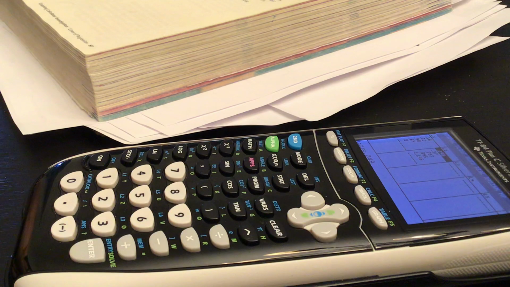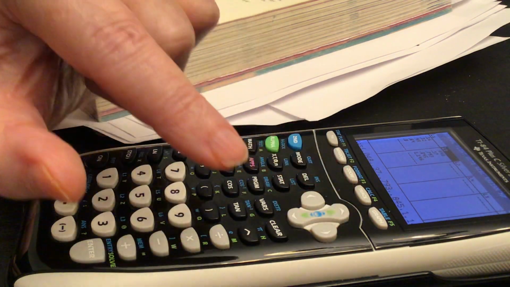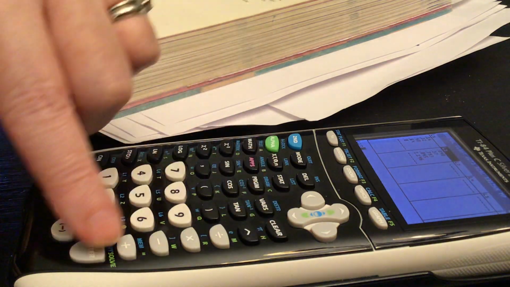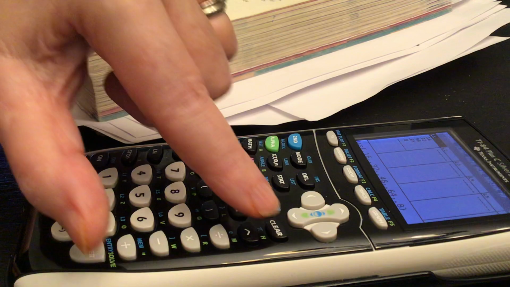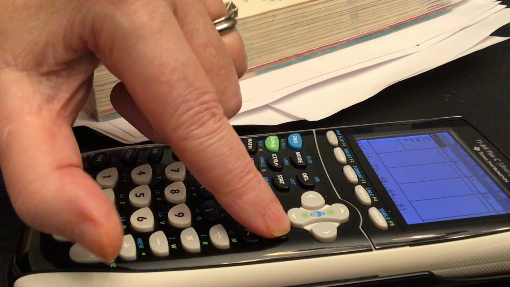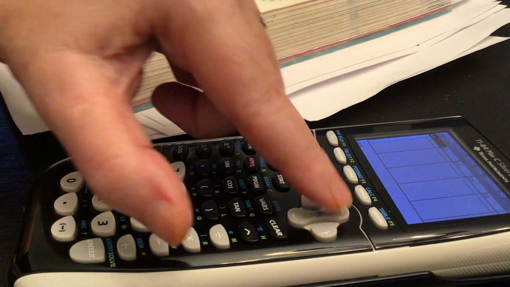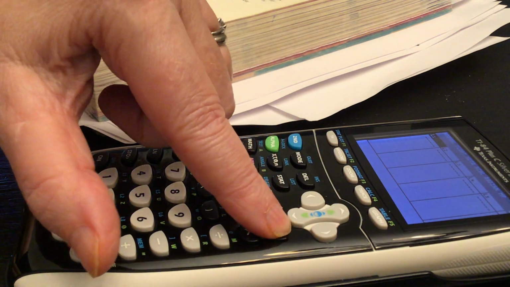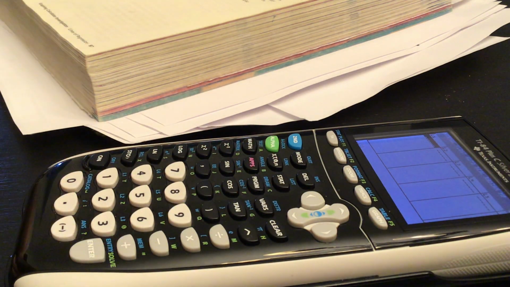You'll be in Stat. Now I'm going to toggle up and clear this table. So what I'm doing is I just toggled over, hit clear, hit enter. The first time, when you hit clear, you're giving instructions. When you hit enter, you're saying execute those instructions. A lot of times with the calculator, that's the case.